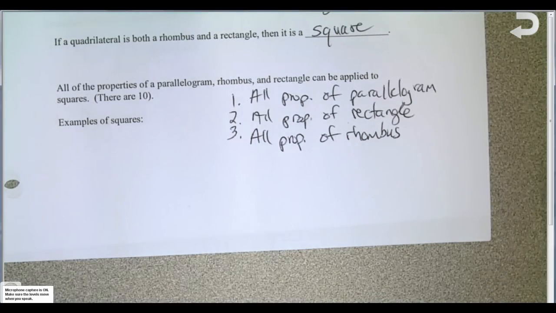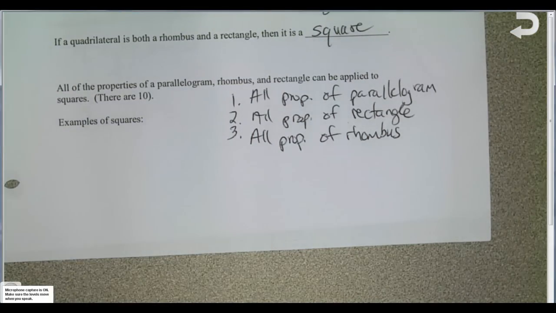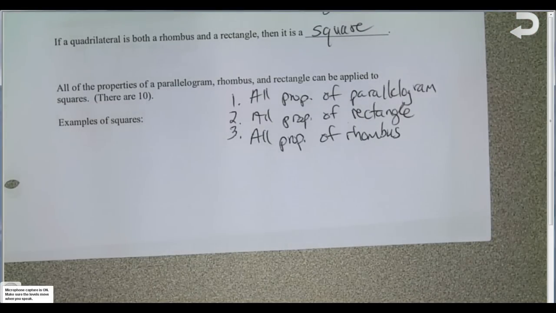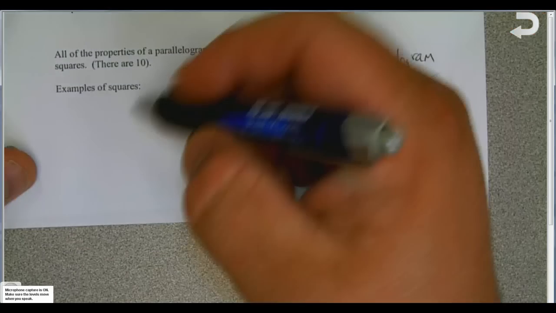After quiz 1, I'm going to show you guys how you fill out the properties of all of these. But a square is the easiest because it's just all properties of, and you just name the other 3. Okay. But what we have to understand is the square's got it all going on.